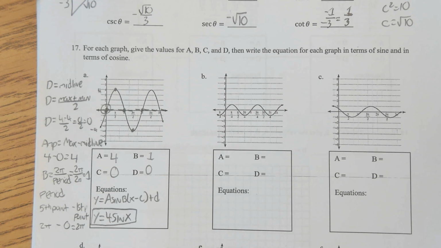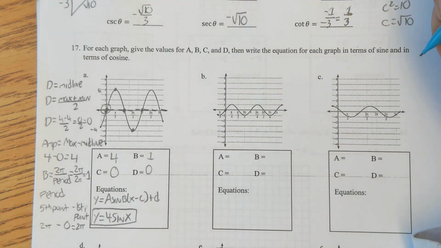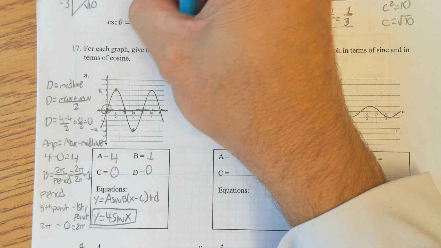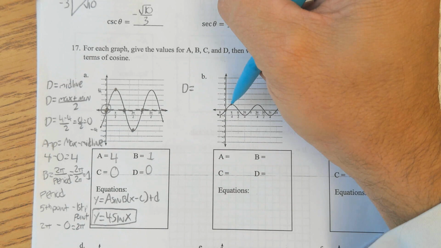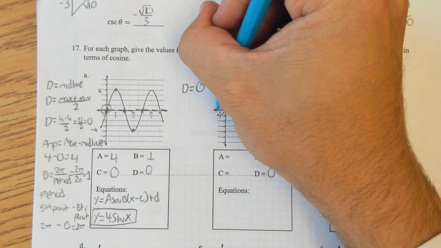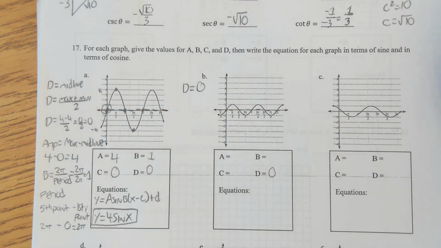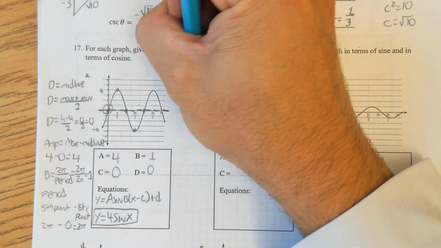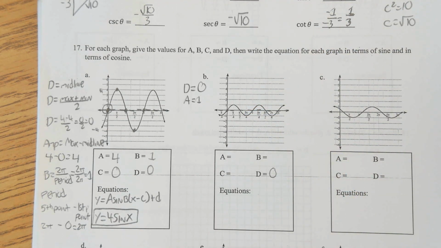All right, real quick here, I'm going to go a lot quicker. Again, I was able to start here at our midline, so d in this case is equal to 0 again. I'm not going to go through all the formulas; you can do that yourself. I really explained everything in the first problem. My amplitude in this case, A, is 1. If I go from the midline up to the max, it's 1. Midline down to the minimum, it's also 1.